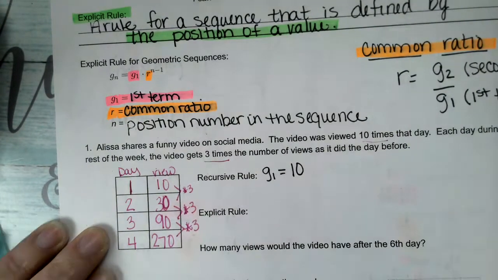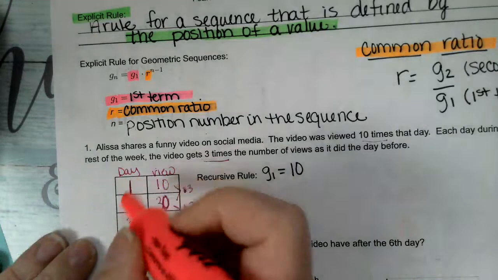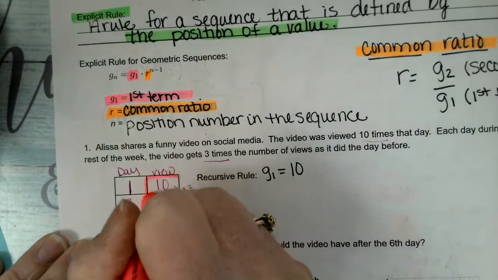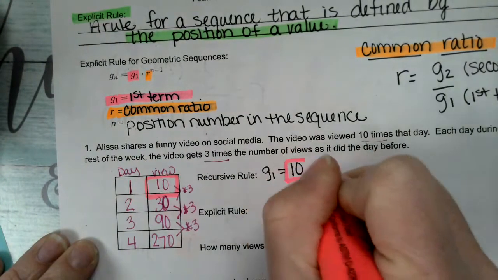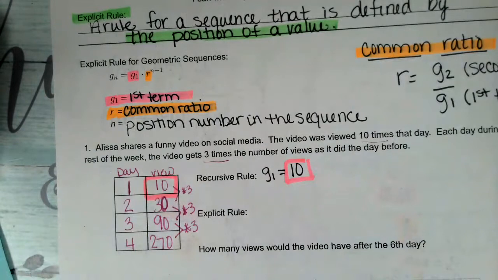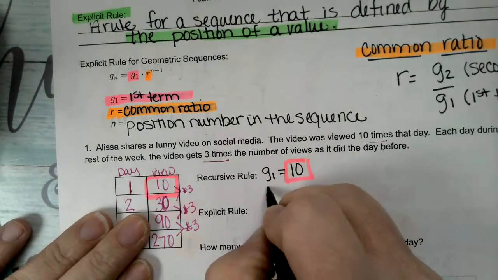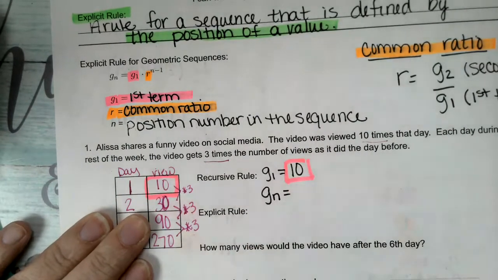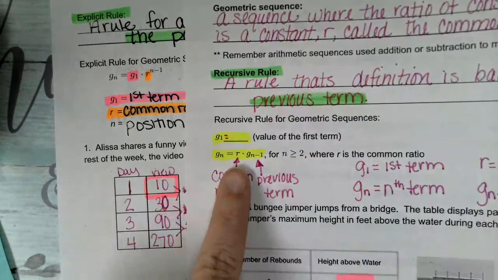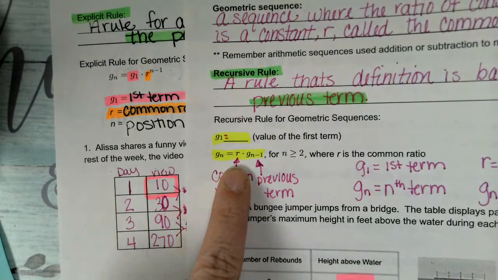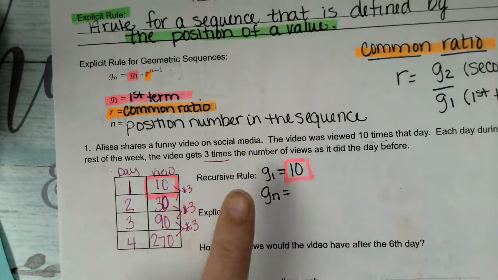You gave me that information already. And so I'm just going to highlight this so you can see where I'm getting all of these numbers from. Now, the next part of that line for the recursive rule is G sub n is equal to, if you remember from yesterday, R, which is your common ratio, times G sub n minus 1.